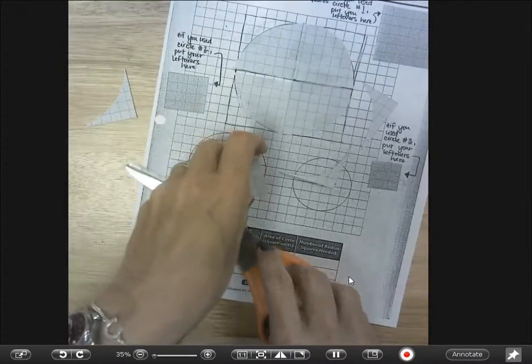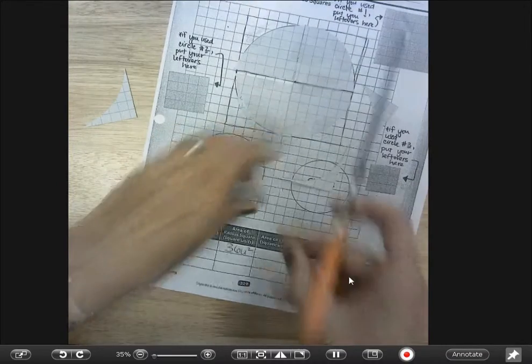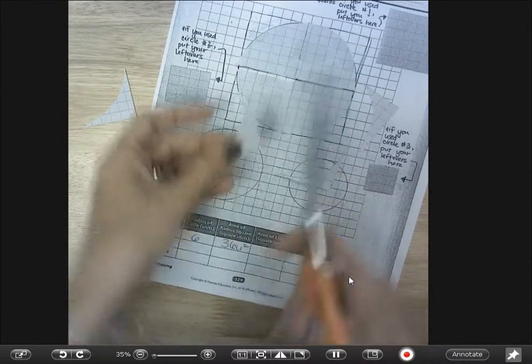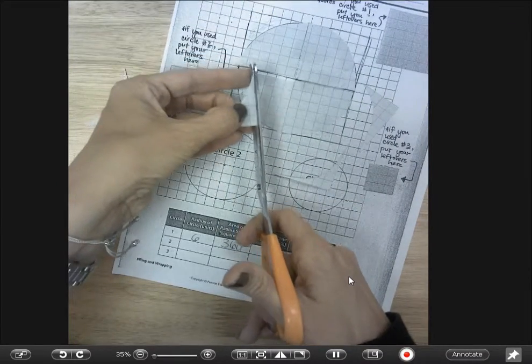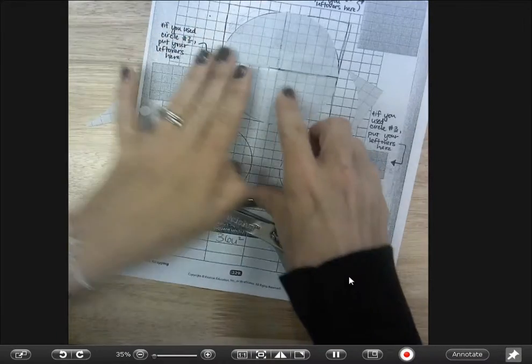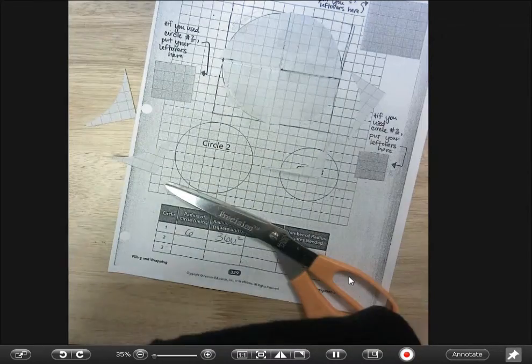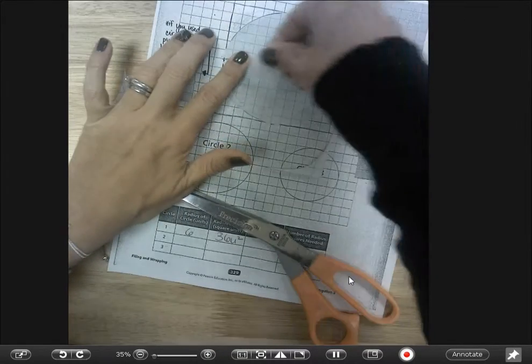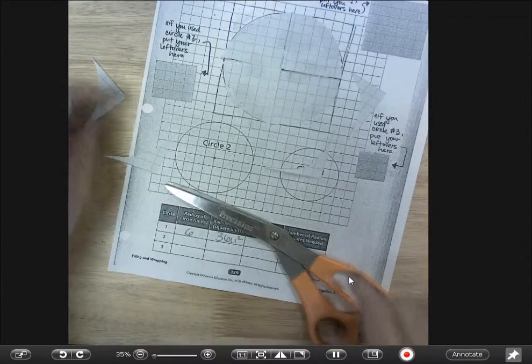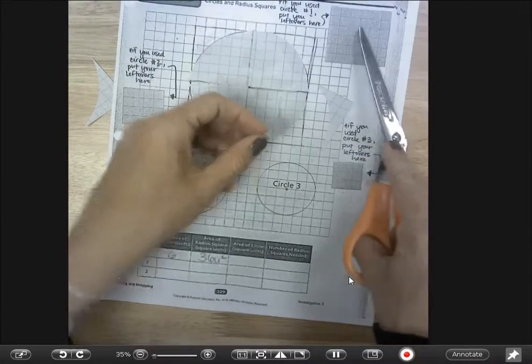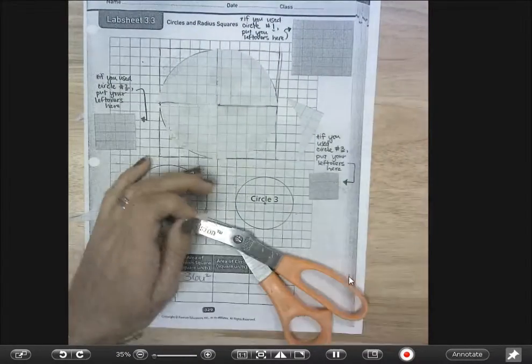And then I'm going to do the same thing for this gap over here. So I'm going to take another piece and I am going to cut it down. And then that piece fits right in there. So now I'm going to take all these pieces that I have left over and I'm going to try and fill in that radius square right there.